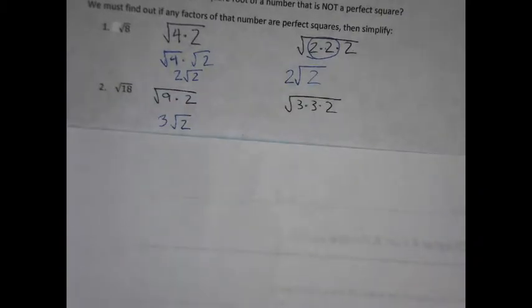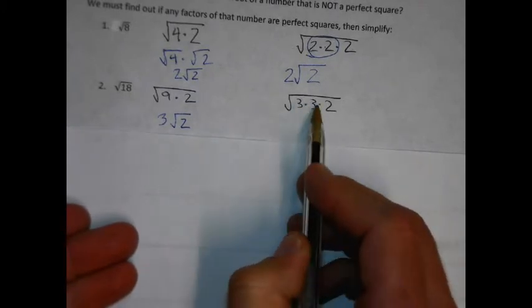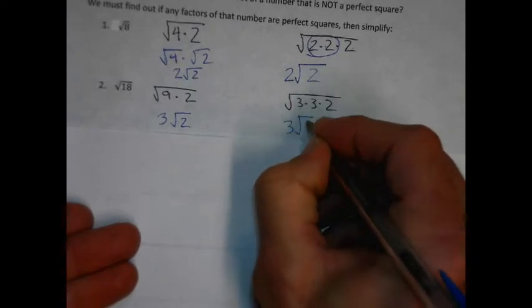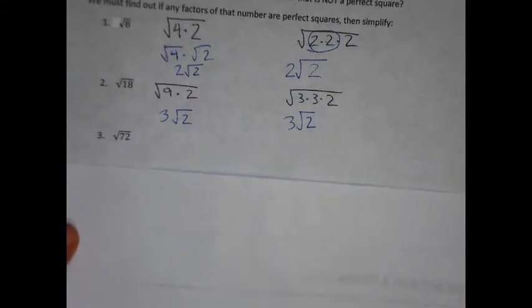Now we can also look at the same thing. Square root, index is 2. Here are my pair of 3's. So the 3 goes on the outside of the radical. The 2 stays on the inside of the radical. Either way, the square root of 18 is 3 times the square root of 2. Remember, this is all multiplication.